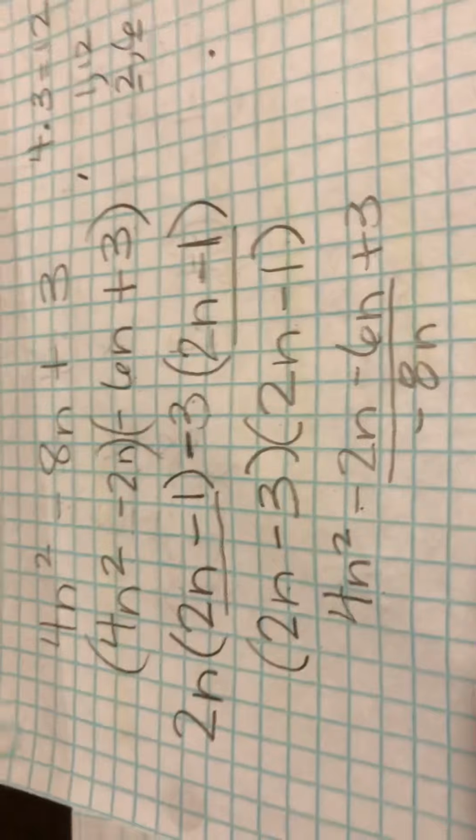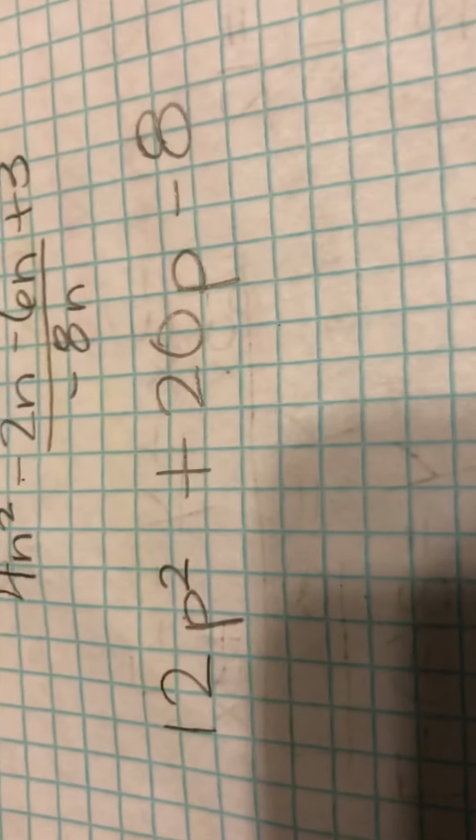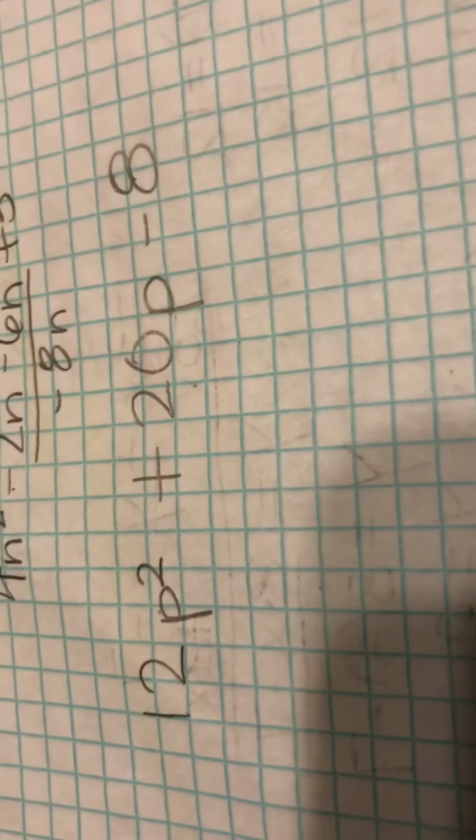Okay? For our second problem tonight, 12p squared plus 20p minus 8. The first thing to look for is a GCF, and you notice that it does have one. All of those numbers are divisible by 4. So I'm going to pull out this 4 and put it in a bracket. 4 times 3p squared would give me 12p squared. 4 times 5p would give me 20p. And 4 times negative 2 would give me negative 8.